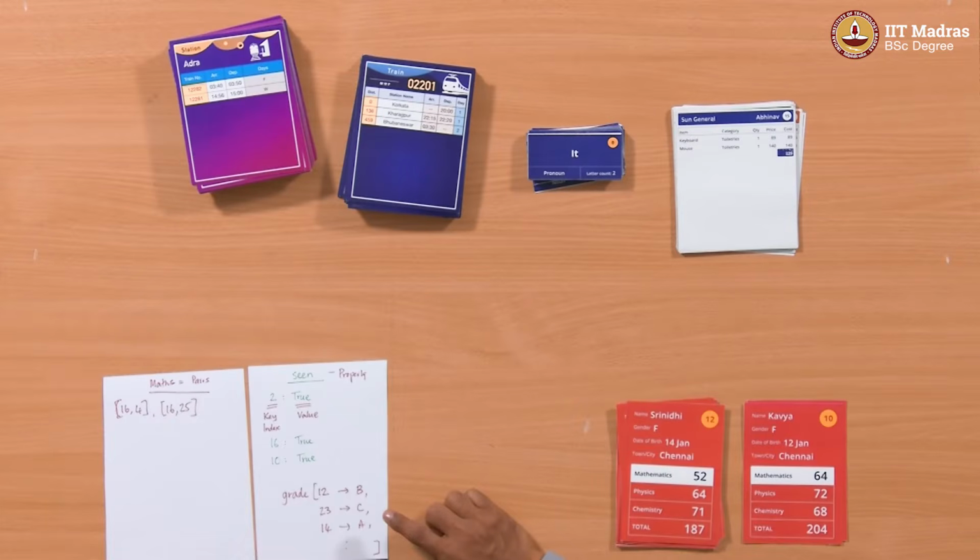I mean, so the key, in this case of course, key is a number. What are the things? I mean, can a key be anything? Yeah. So, here we use a number because this card ID uniquely identifies the card, but we could also remember by name. We could say grade of Srinidhi, for example. So, you can have a key which is Srinidhi.